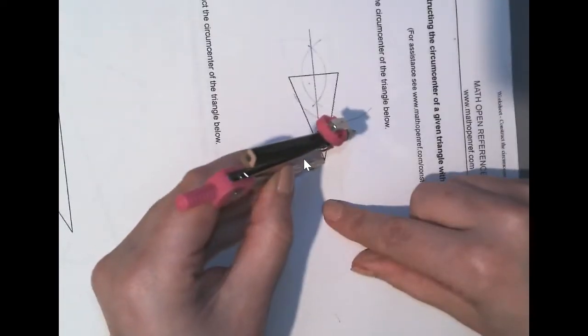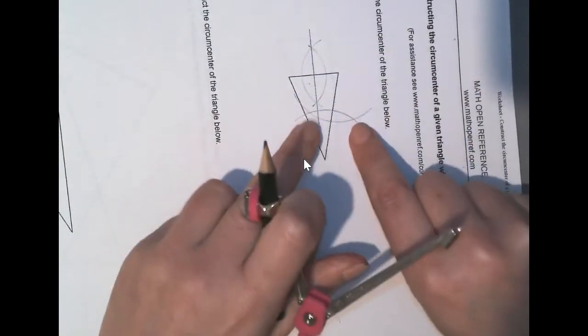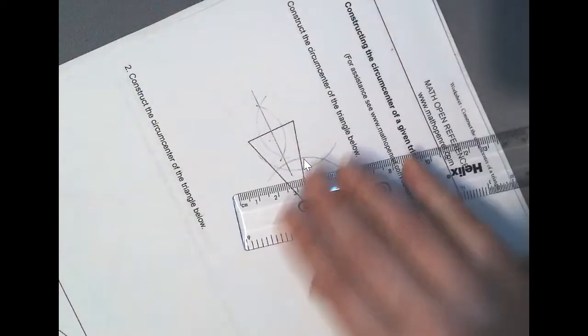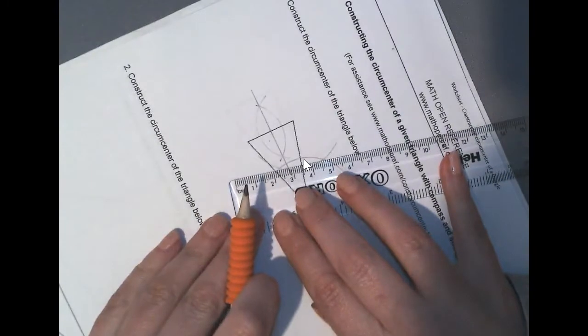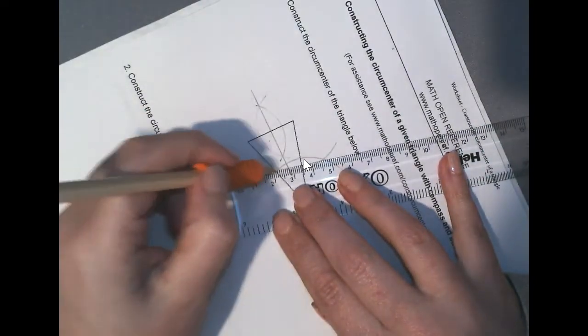Go down to the other corner, put your needle in again, don't change the distance of your compass, and do it again. So I have my crosshairs now, so that's good. Join them together as such.